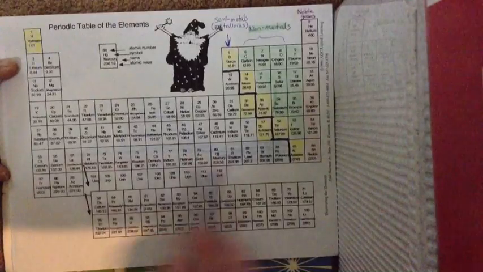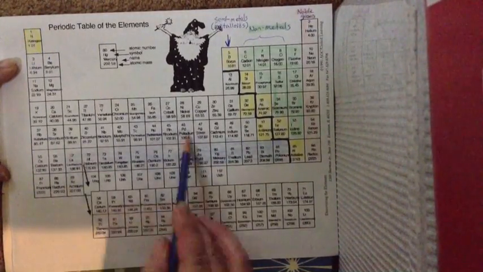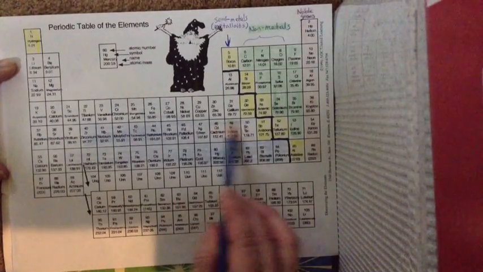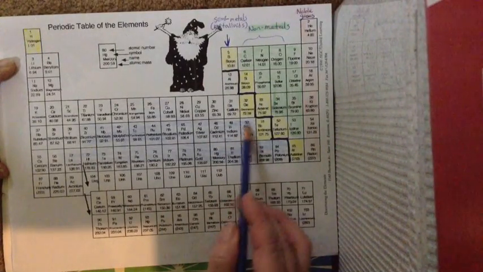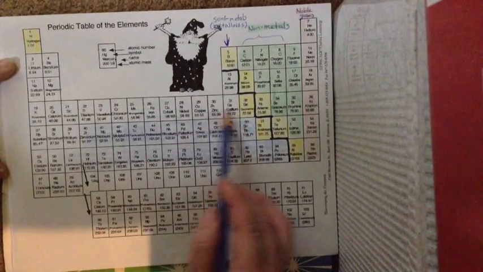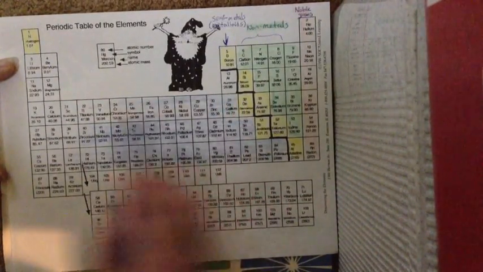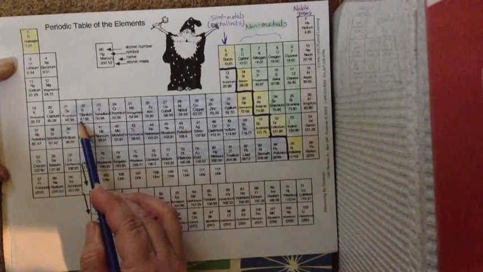Some metals are useful for different applications, like copper is often used to make wires. So when you plug something in, you have a black cord usually, but inside of that black cord is copper wire. Nickel, another metal, often used to make nickels.